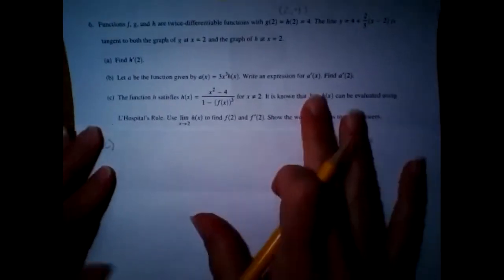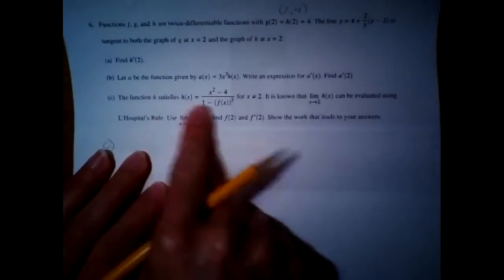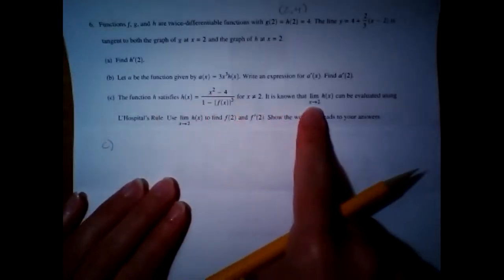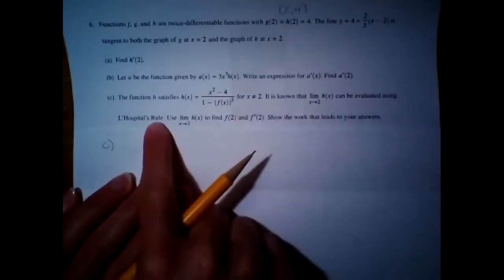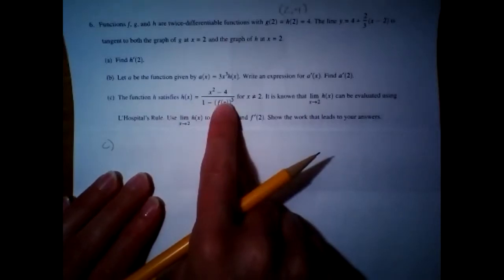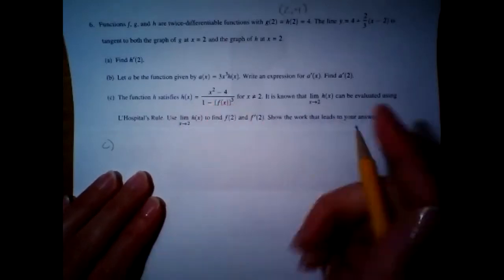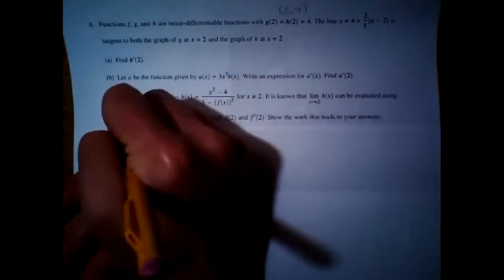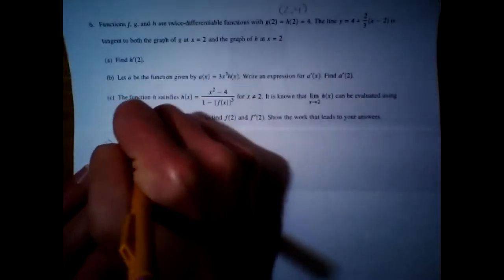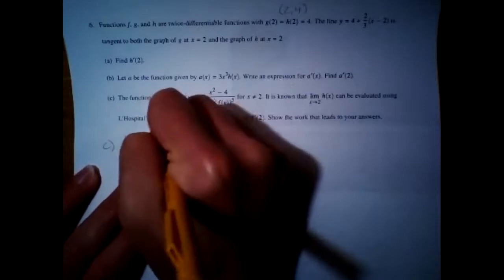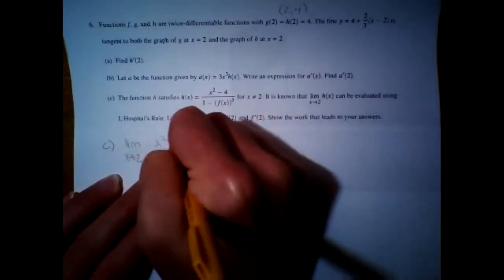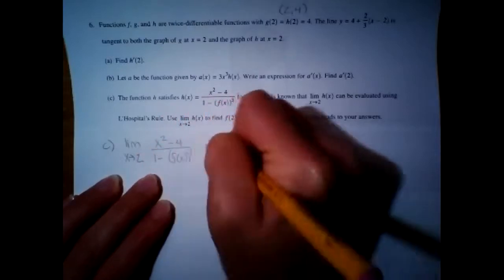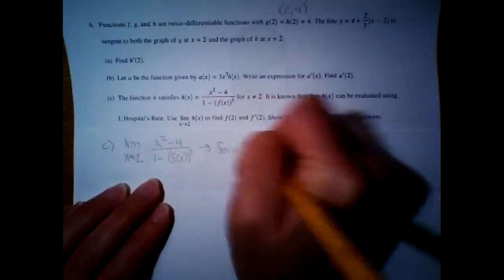Right, so part C, they give us this function, or the function h satisfies this. It is known that if we do the limit as x goes to 2 for h of x, we can use L'Hopital's rule. What that means is this limit goes to form 0 over 0. So let's write that down. If we try to do the limit as x goes to 2 of this, sorry, it takes a minute to write it down there. That is going to go to form 0 over 0.